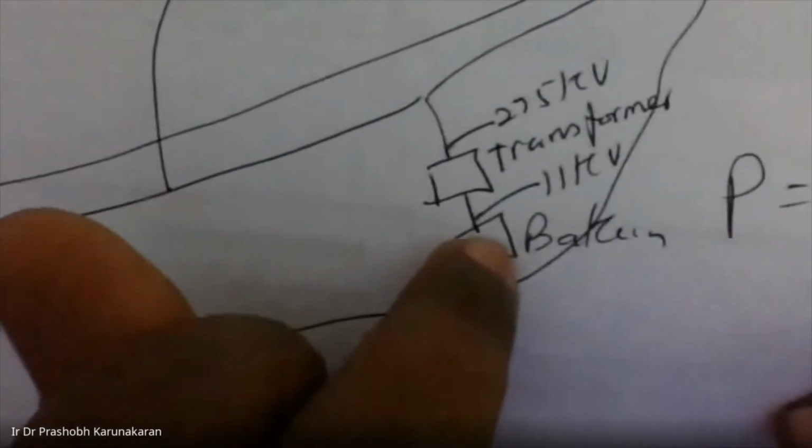Coming out of Bakun is 11 kV. 11 kV means 11,000 volts. It's the same incoming to your housing estate substation.